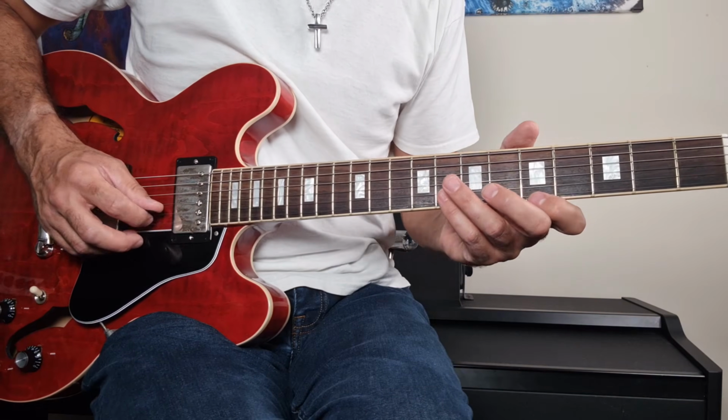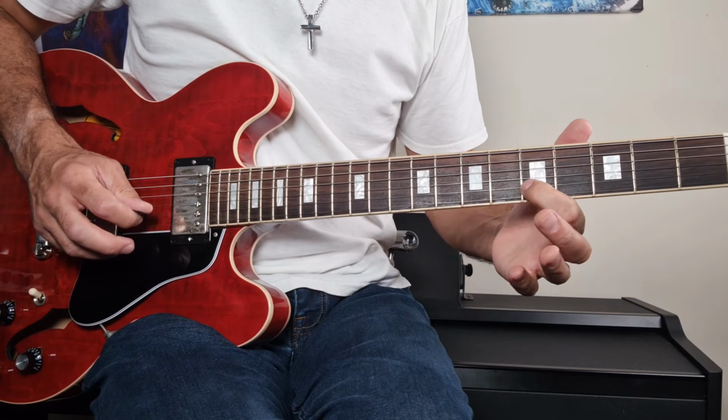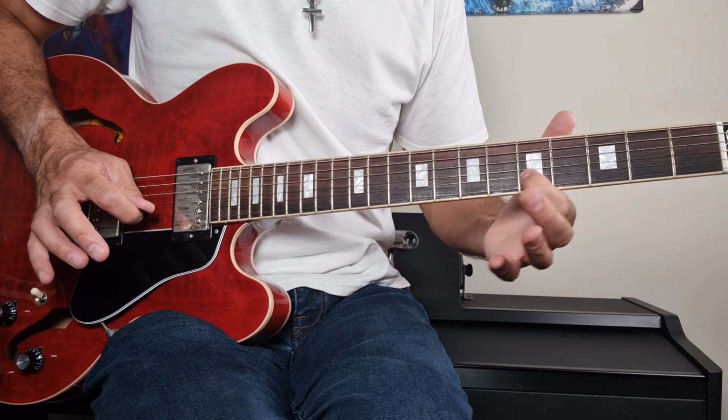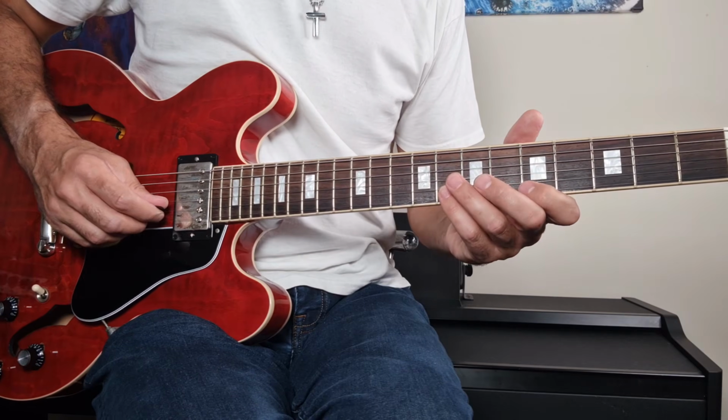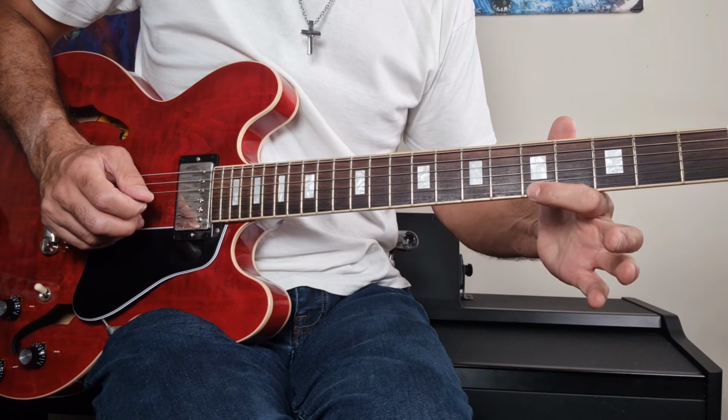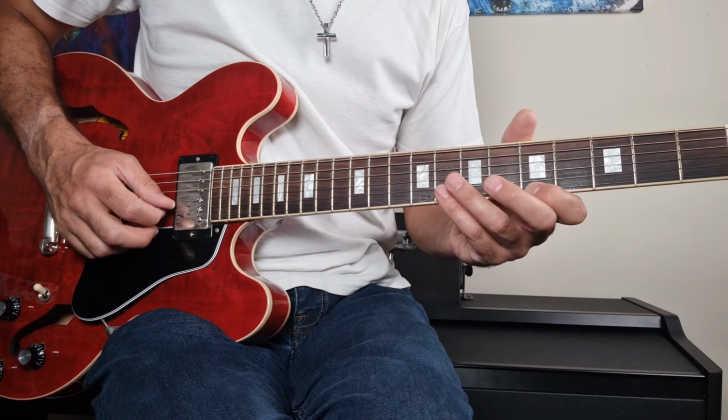So all together, okay, and then we're going to go just 8th fret B string, and then 5th fret E string.